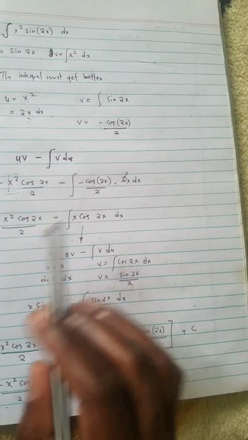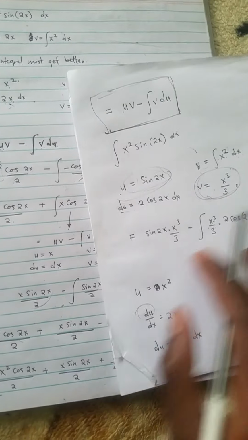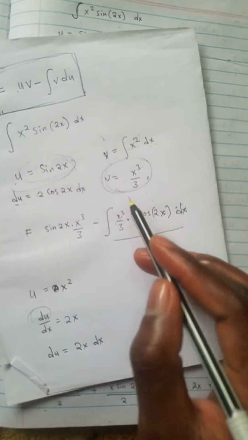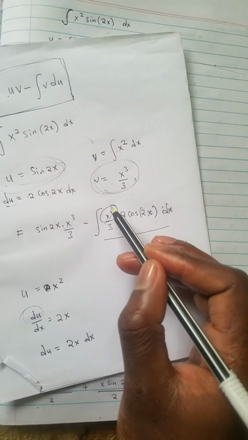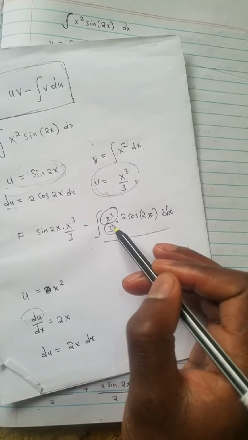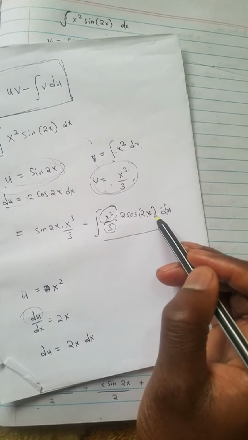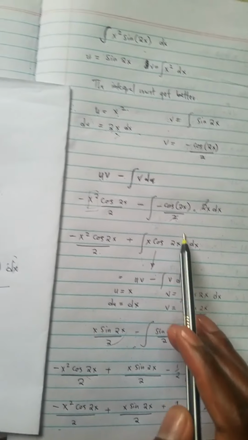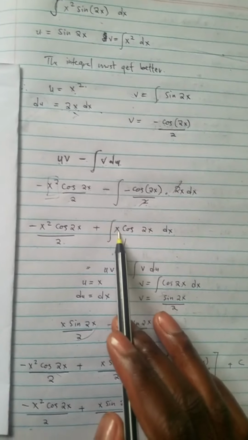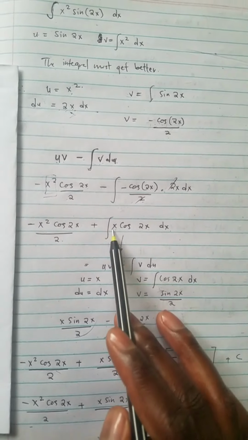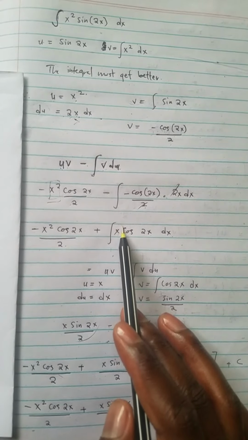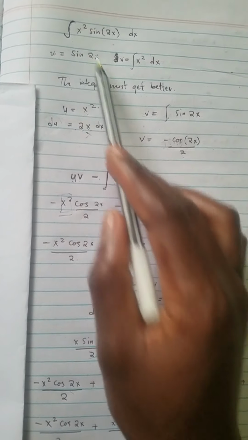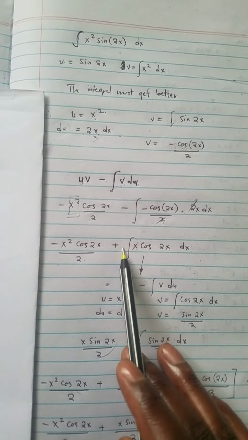Now I want you to compare this with this. Here's what we remained with last time. We remained with x to the power 3 over 3 multiplied by 2 cos 2x. Here we've remained with x cos 2x. Last time we had x to the power 3. Remember, we started out with x to the power 2. So this power has reduced, and that's ideally what we want.